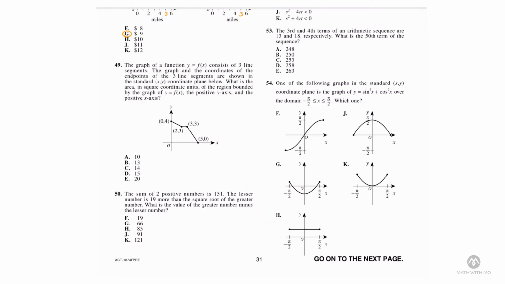The graph of a function y equals f of x consists of 3 line segments. The graph and the coordinates of the endpoints of the 3 line segments are shown in the standard xy coordinate plane below. What is the area in square coordinate units of the region bounded by the graph of y equals f of x, the positive y-axis and the positive x-axis?